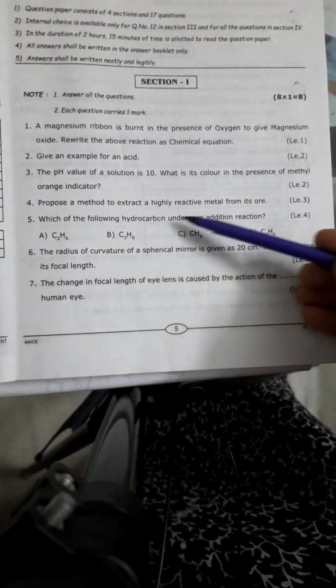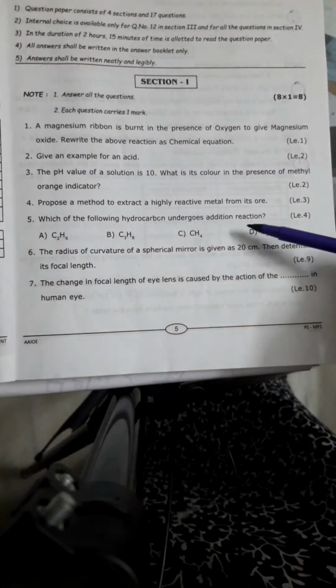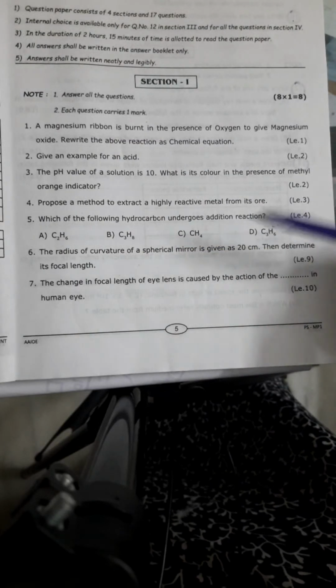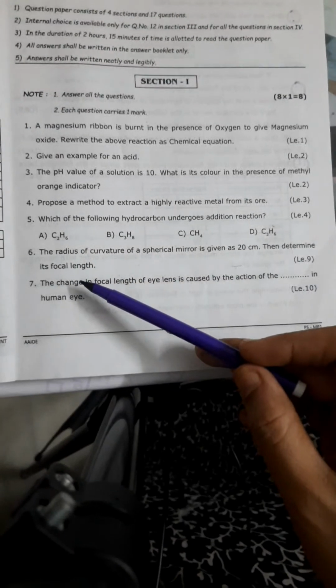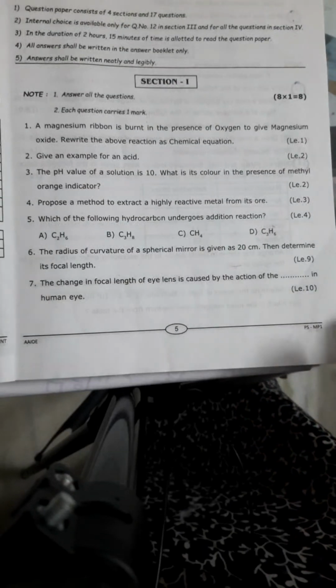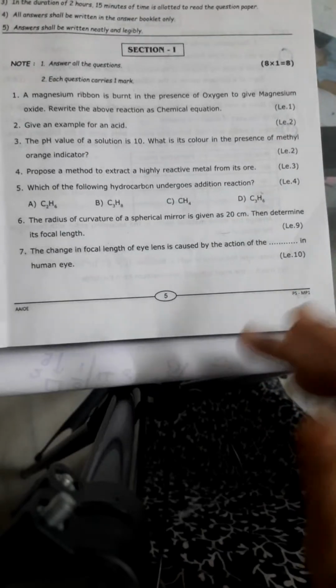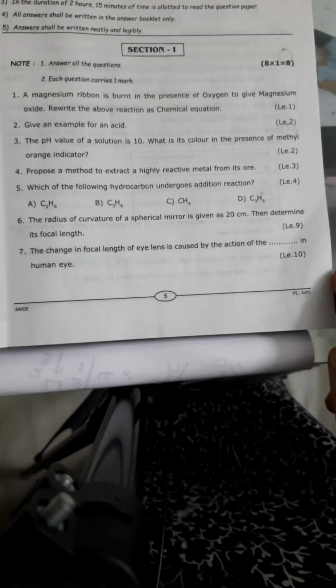Propose a method for extraction of the highly reactive metal. So it is electrolytic refining. Next question, which one undergoes addition reaction? Option D, C3H6. And already we covered this. The radius of curvature is 20, then determine the focal length. Focal length is half of radius of curvature, so it will be 10. Change in focal length of the eye lens is caused by action of ciliary muscles. So this got completed. Now the first page is over. So let's move on to the second page now.